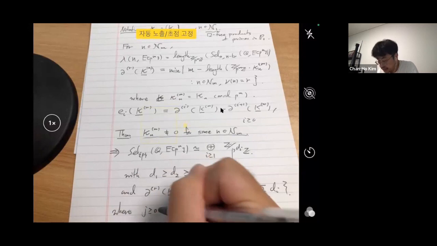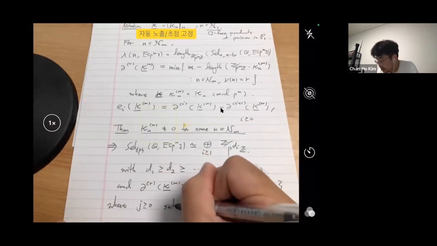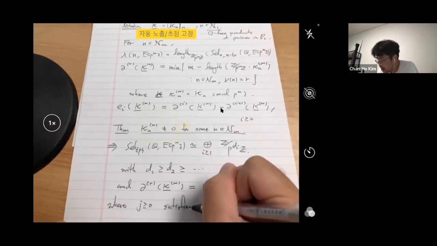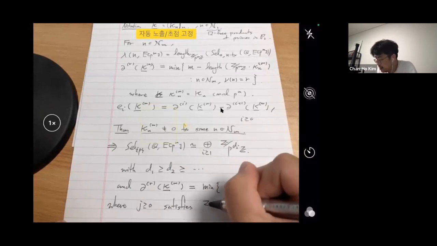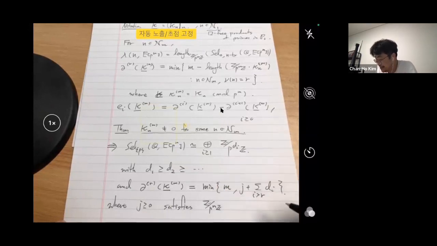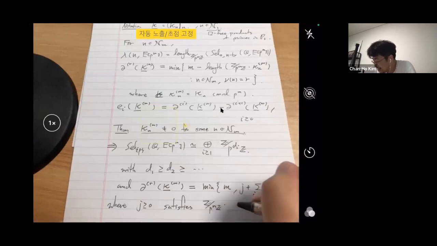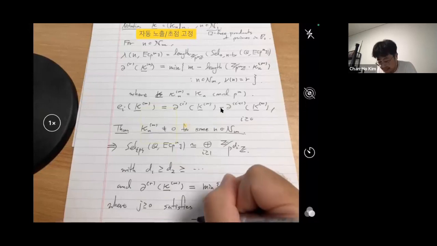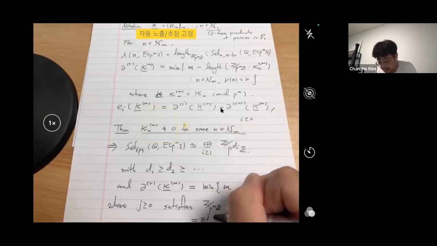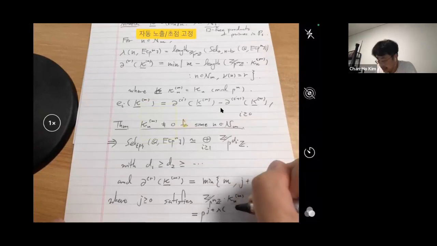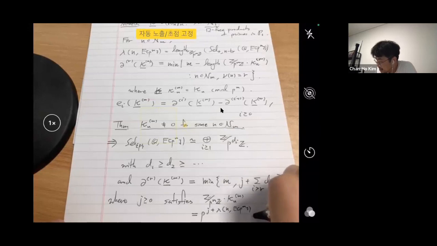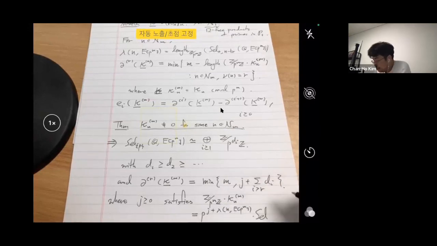J is larger than or equal to 0 and satisfies the following equality. Sorry about the complication, but that's how it works. Kappa n modulo p to the m is the same as p to the j plus lambda n e p to the m times Selmer. Now p relaxed and n transverse Selmer group.